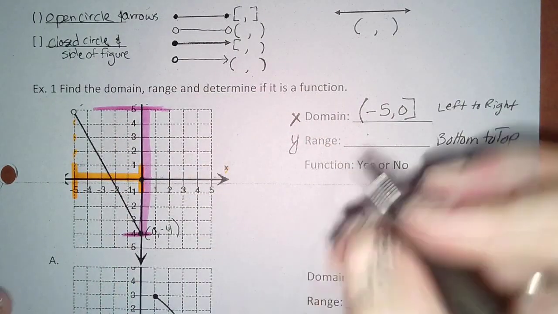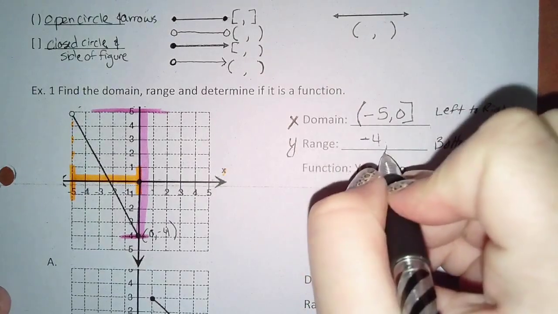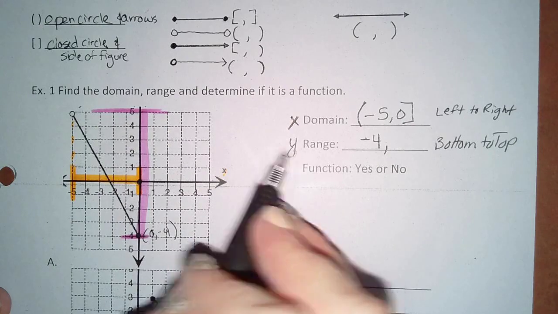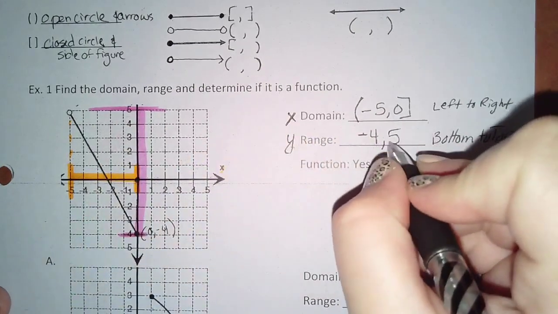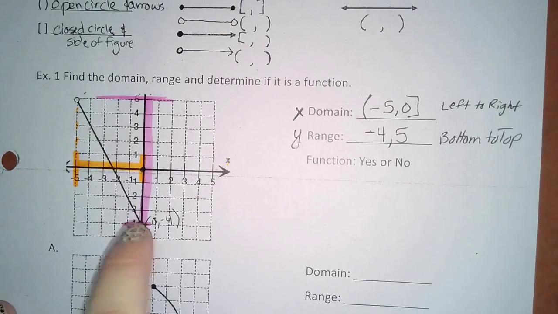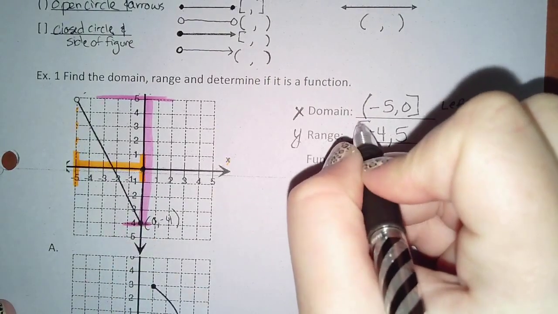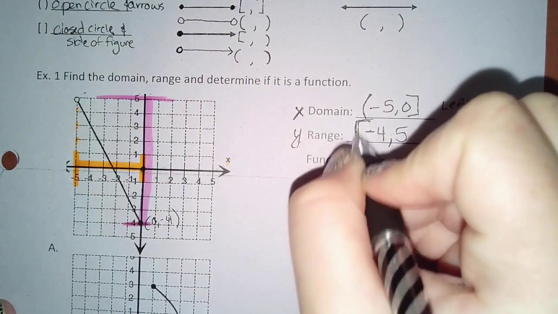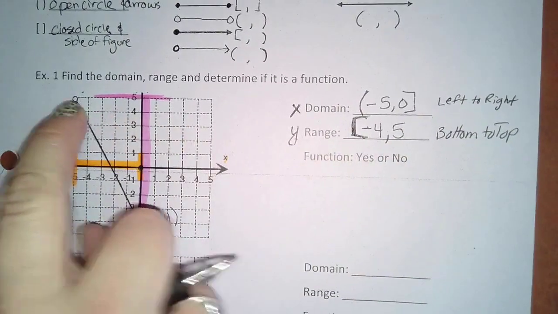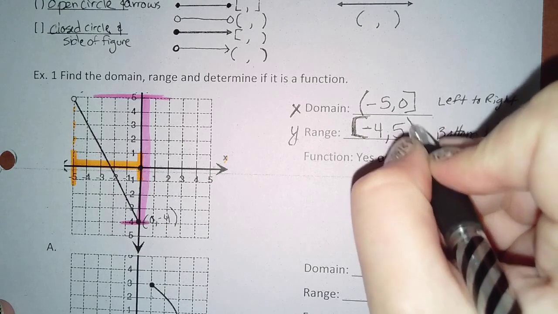So my lowest number is -4. And my highest number is here, tracking that over to my y-axis, is 5. Well, let's see here. The -4 is a closed dot, so I'll use a bracket because it's included. And the 5 is an open dot here, so I'll use a parenthesis.